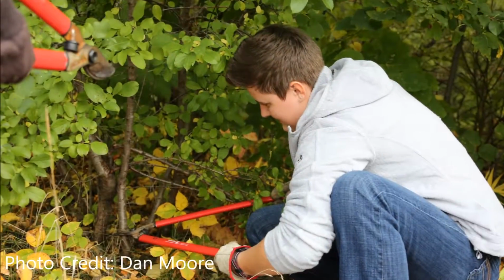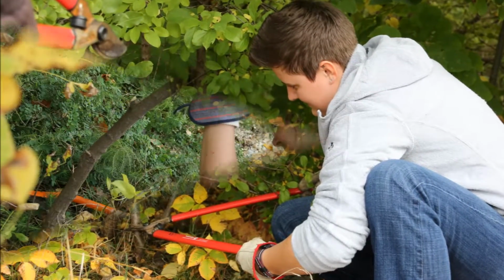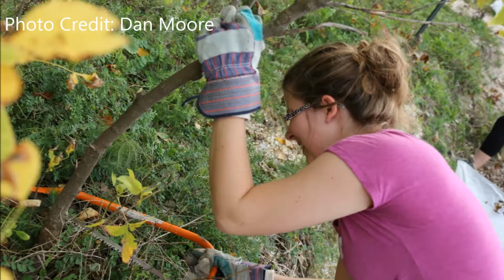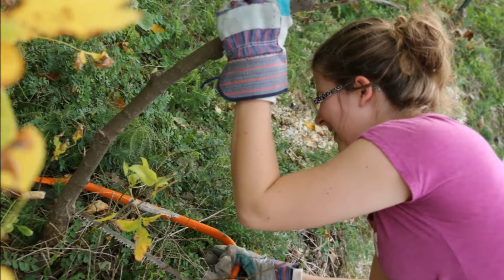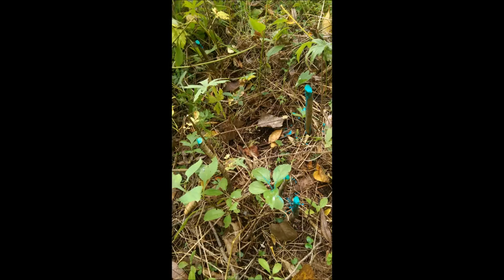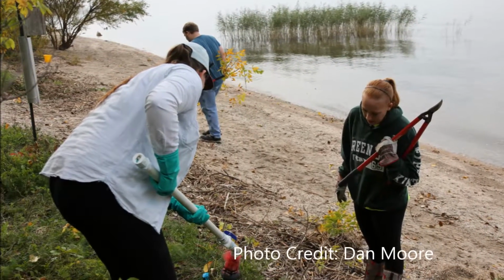The method for treating adult trees is cutting the trunk as close to the base as possible using loppers or a saw. After cutting the tree, applying herbicide to the top of the stump prevents resprouting. Application of the herbicide can either be done by what is called dabbing or by spraying.